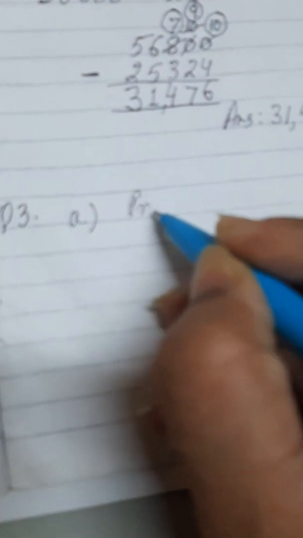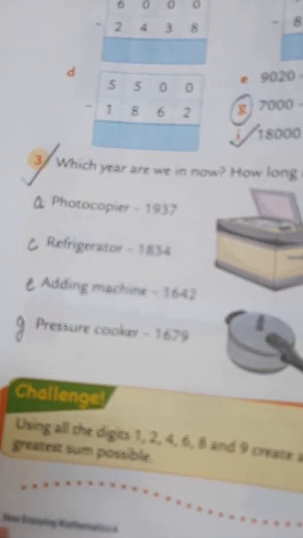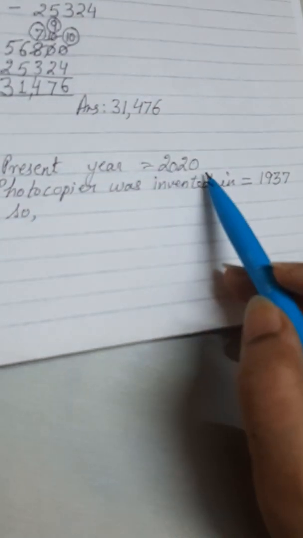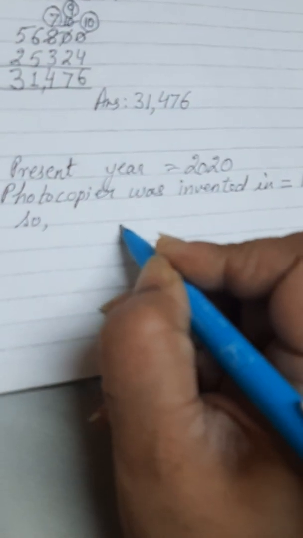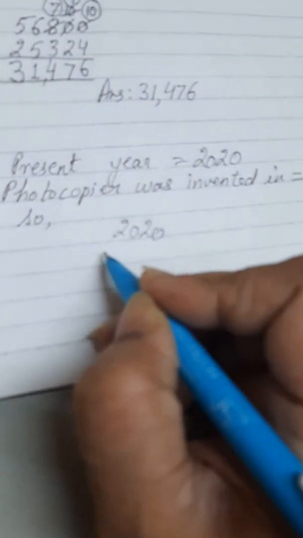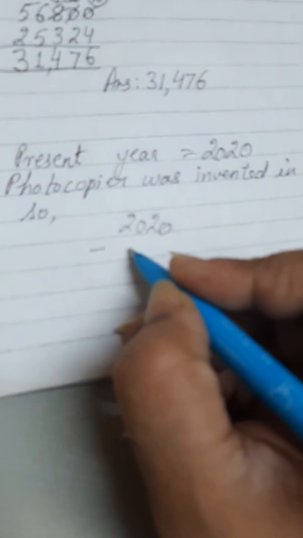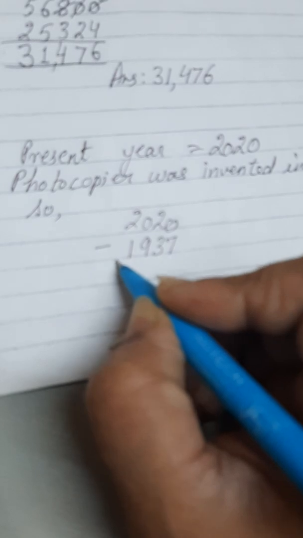And which year is running right now? You will write down: present year, we are having 2020. And the photocopier was invented in which year? 1937. The photocopier was invented in 1937. So we will subtract the year in which the photocopier was invented from the present year, that is 2020 minus 1937. And let us find out how many years back it was invented.